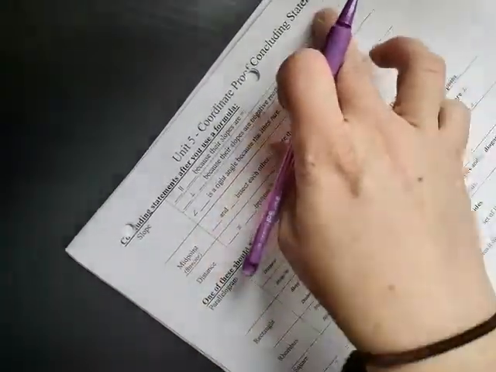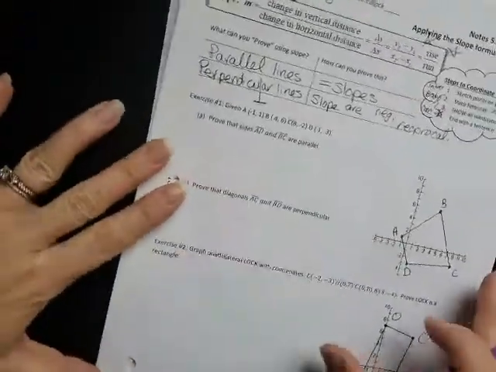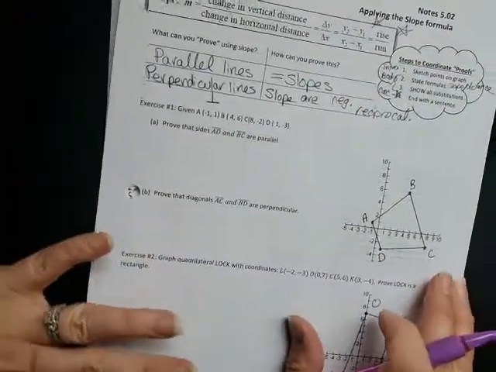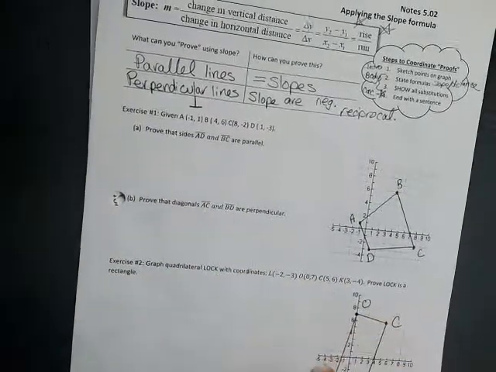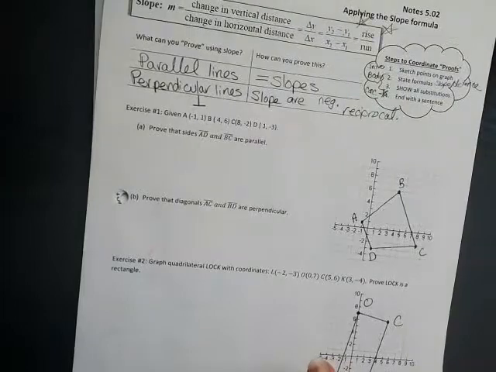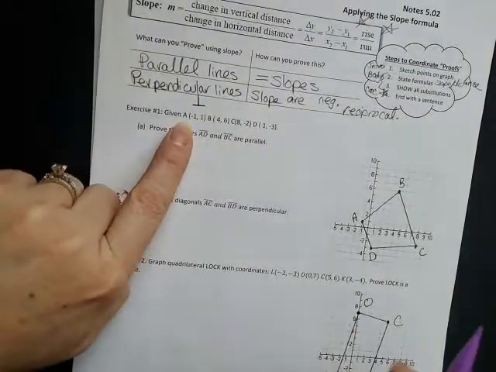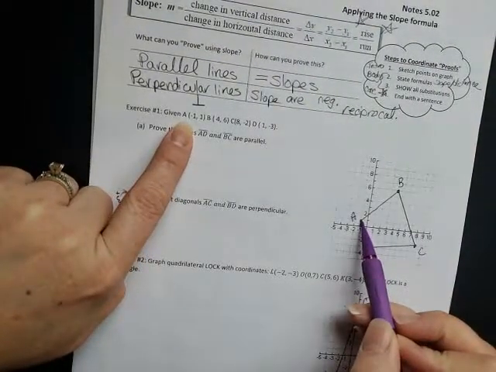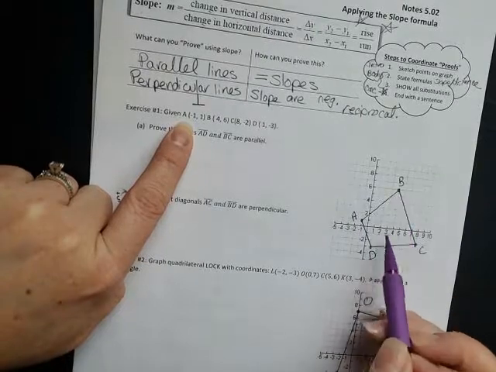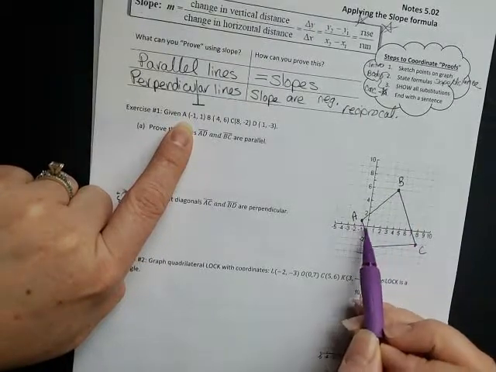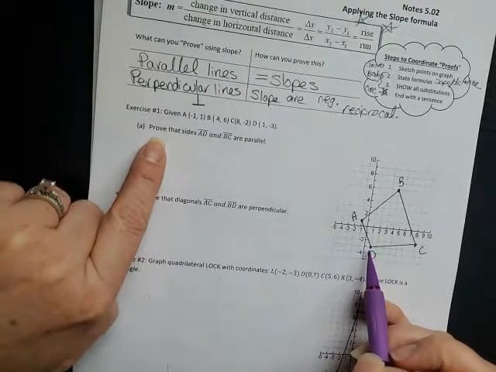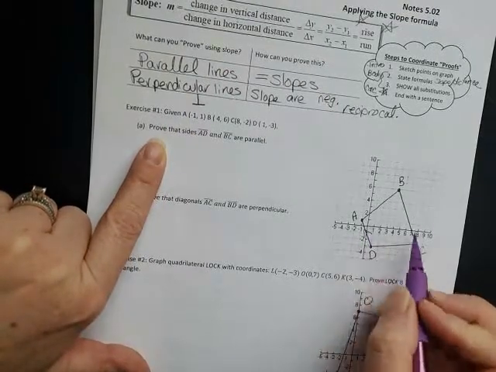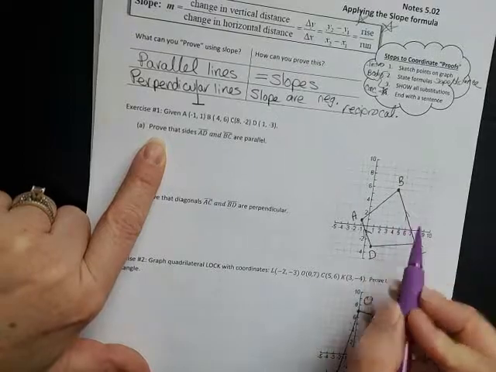And now in a couple pages here, we have a page in your packet, this one. It's coordinate proof concluding statements. So I've been doing a couple of these already, kind of intuitive, but we're going to practice some more of those. Right? So looking at exercise 1, it's given here that ordered pairs A, B, C, D, negative 1, 1, 4, 6, 8, negative 2, and 1, negative 3 are already graphed for us. And it asks to prove that sides AD here and BC here are parallel.